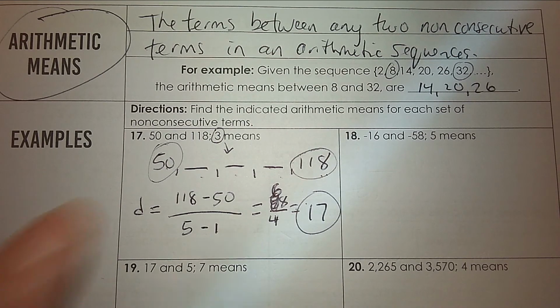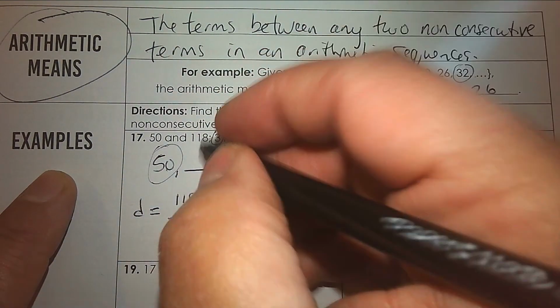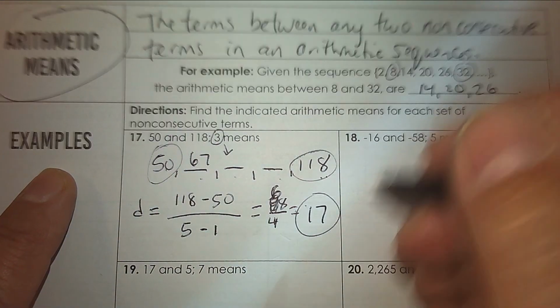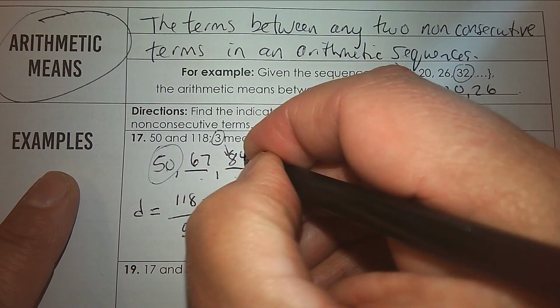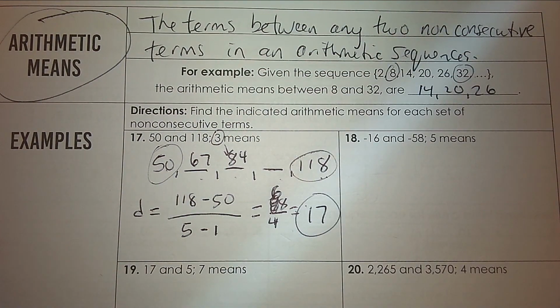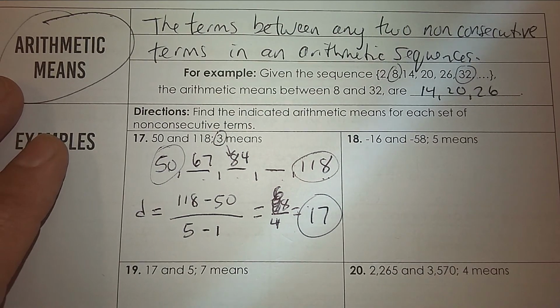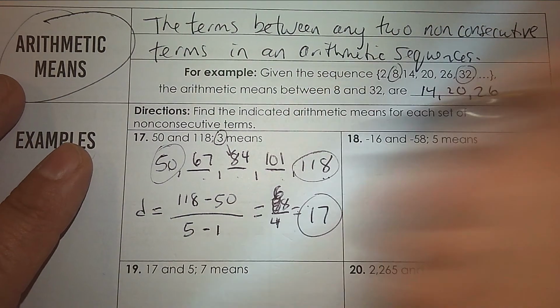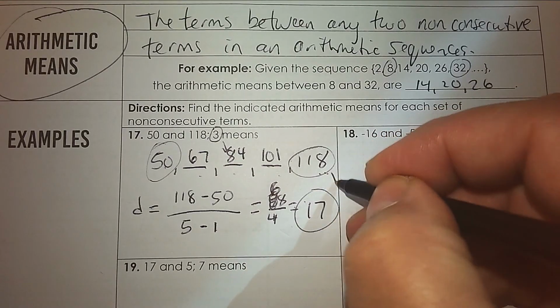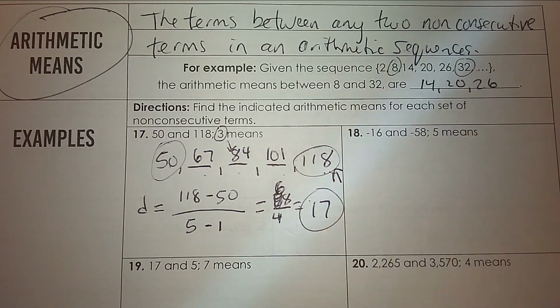So add 17, and the means were 67. Add 17 again: 84. Add 17 again. You get 101. And if you add 17 again, it better equal 118, or you got the number wrong. Yay? Okay, let's try number 18.